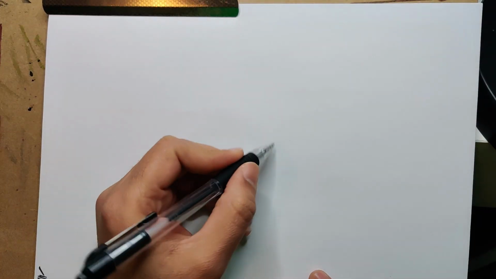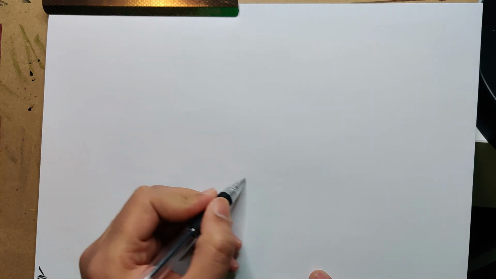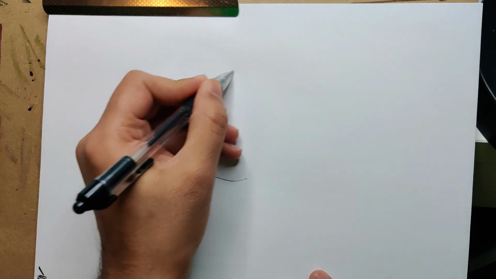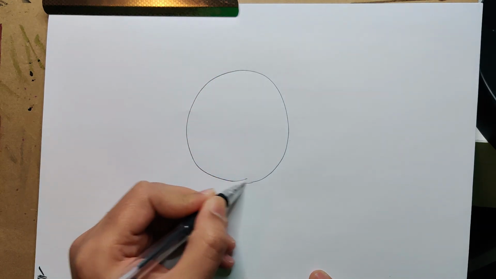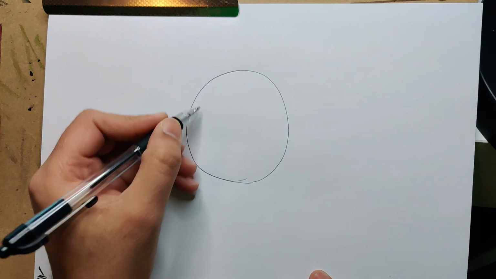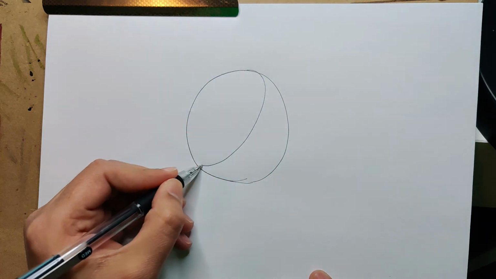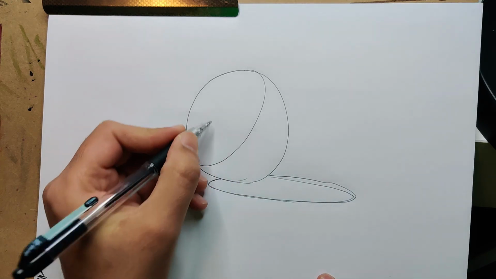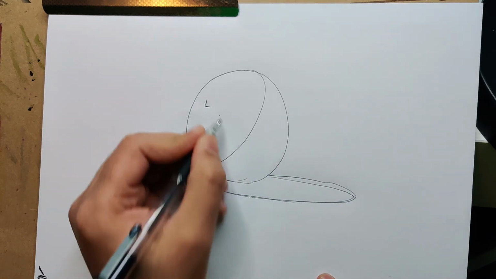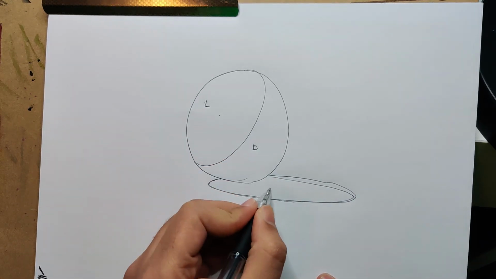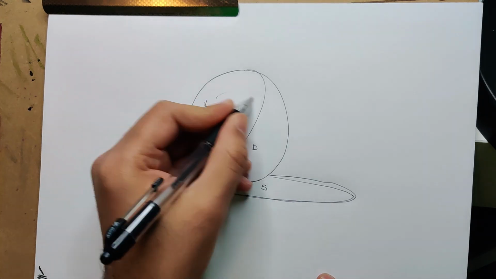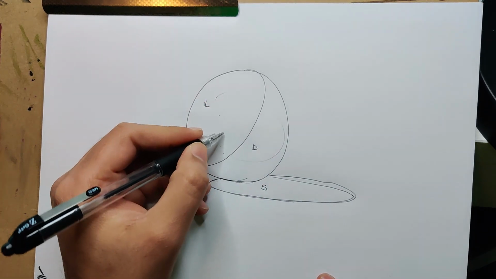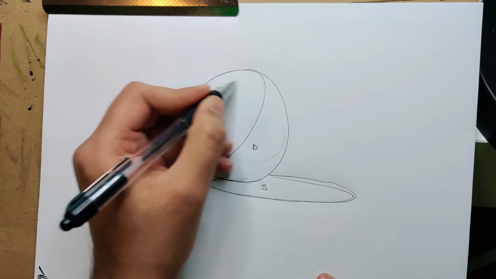So basically shadow shapes are part of rendering. What I mean by rendering is like you have a sphere and you want to convey the 3D-ness of this sphere. So you divide this spherical object into some shapes and name them, like this is the light shape, this is the dark shape, this is the shadow. So you have defined this form with different shapes, and then it's easy for you to render it.